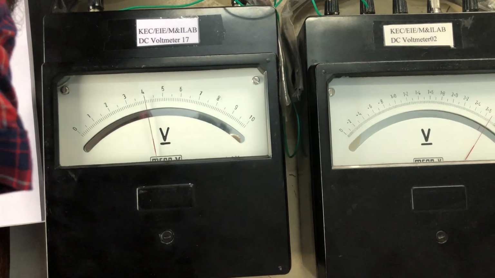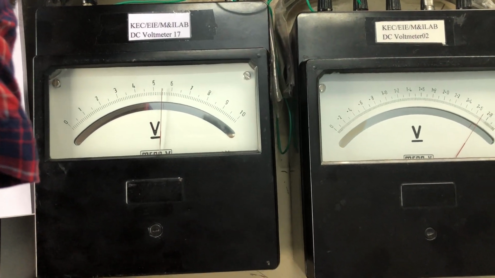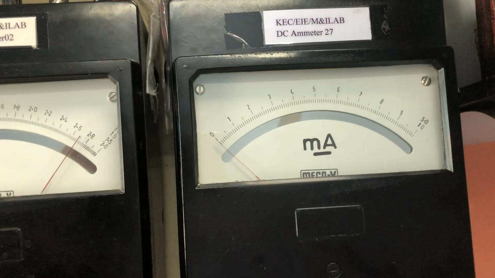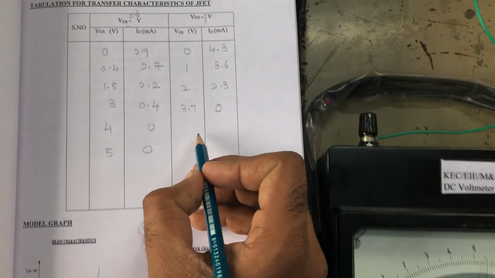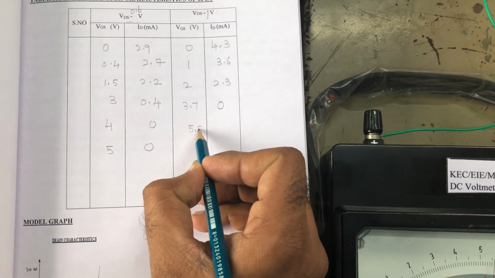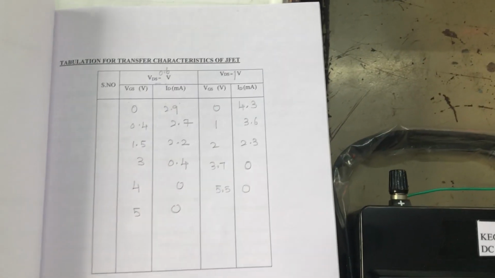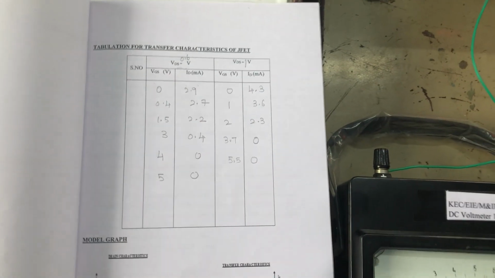And the last volt, 5.5, also remains 0. Clear? Okay.